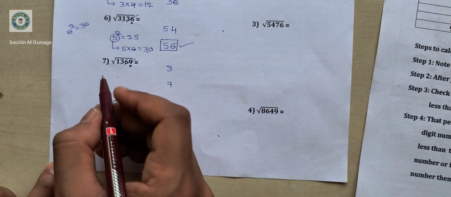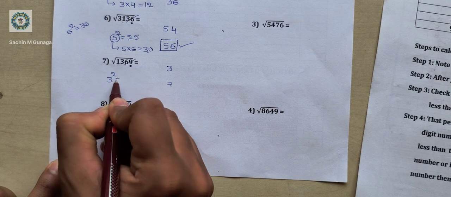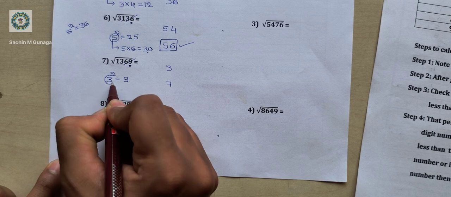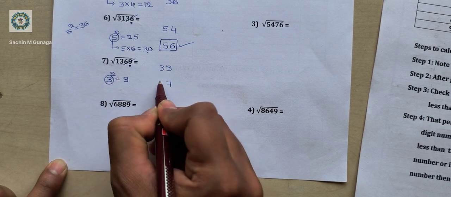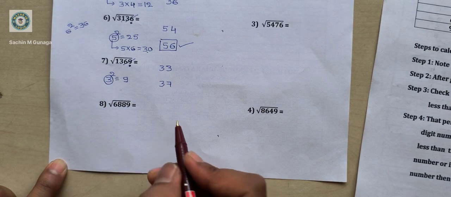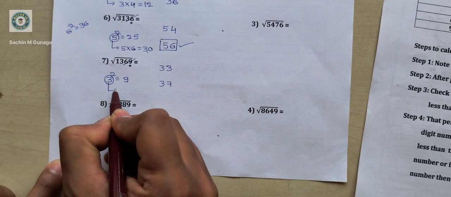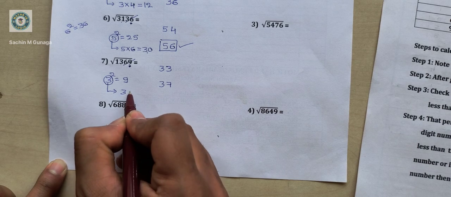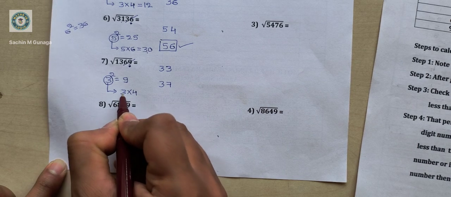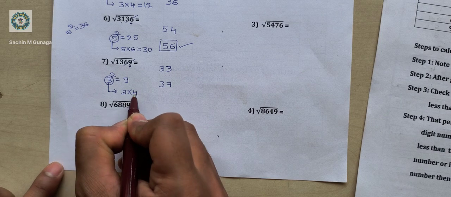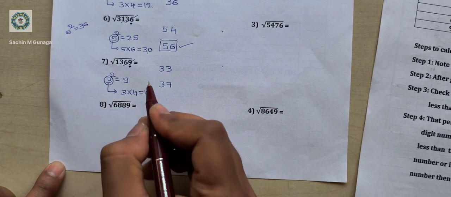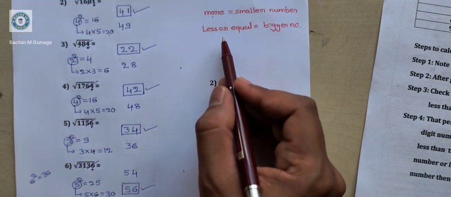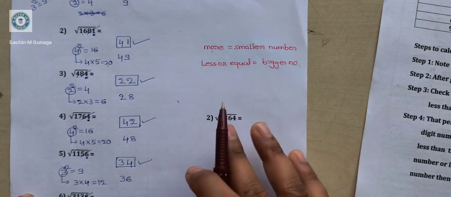13. Therefore, we know 3 square is how much here? 9. 9 is less than what here? 13. Therefore, this number 3 here as well as what here we are going to write. After that, what is the final step? This perfect square number 3 we are going to multiply with its next digit number. What is the next digit number here? 4. After 3, 4 comes. Therefore 3 into 4 is how much here? 12. 12 is less than 13. If it is less, what is the final answer here? Bigger number.